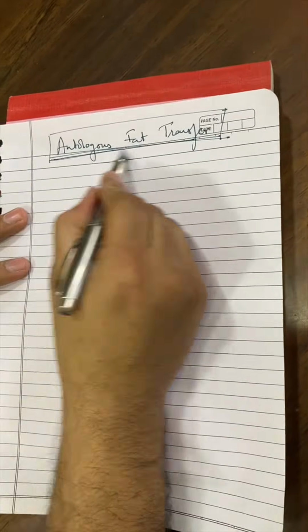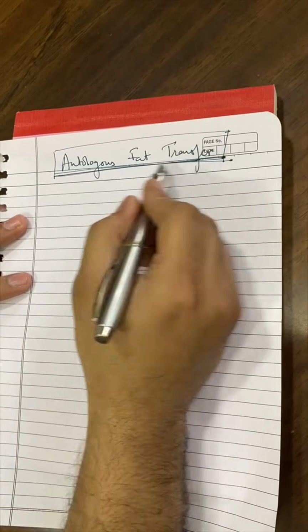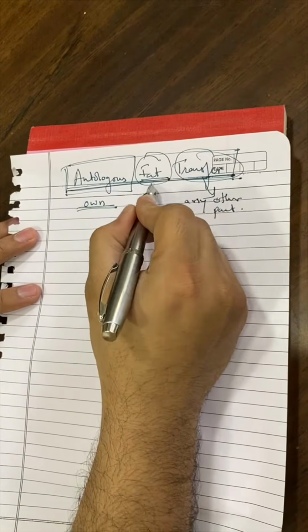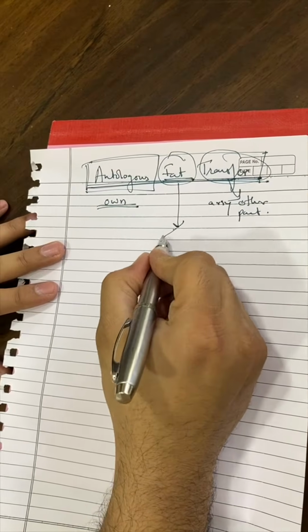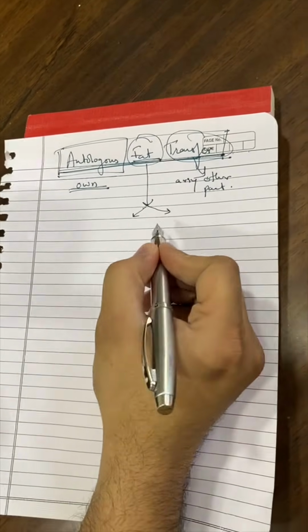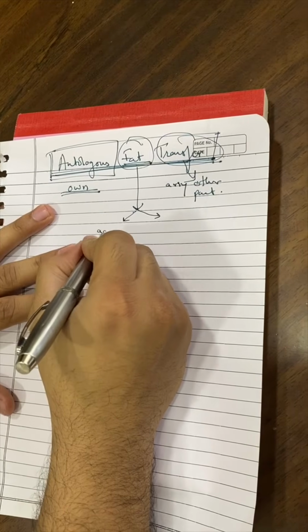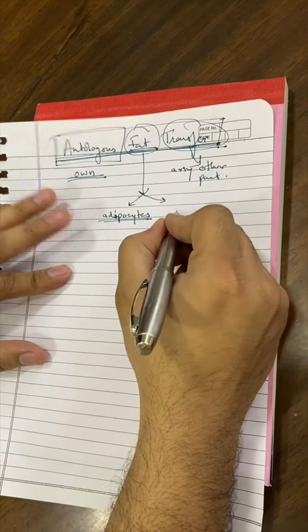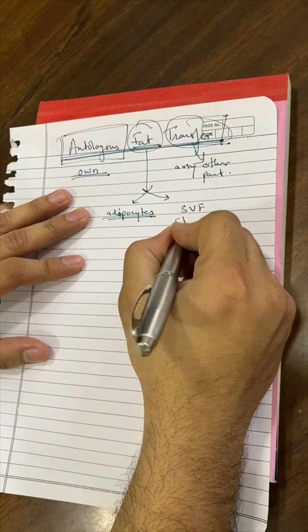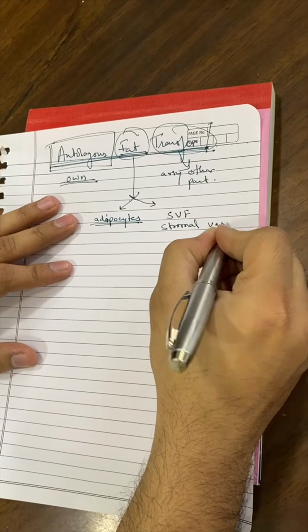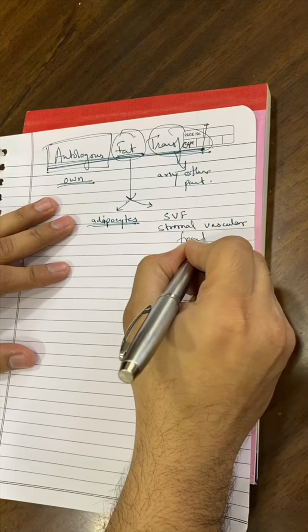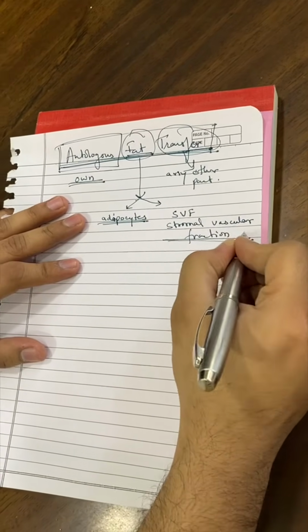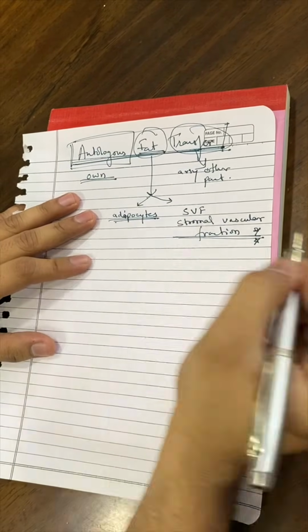So we will discuss autologous fat transfer. When we say fat, what do we mean? Fat is basically made up of two components. One is the fat cells, those are the adipocytes, and the second part is the stromal vascular fraction. The stromal vascular fraction is the part we are interested in, along with the adipocytes.